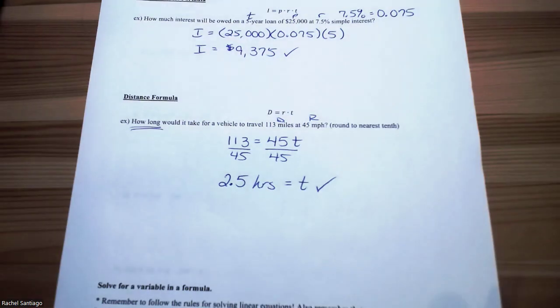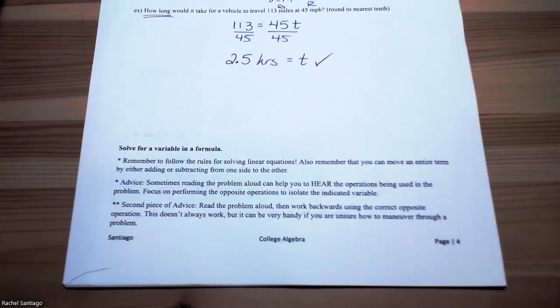But with practice, I think you'll see it's not really much different than solving a linear equation as is with one variable, or even if it's the same variable on both sides, right? We have to focus on isolating the indicated variable. Let's take a look. I did give you some advice on the same page, page 4. Take a look at that. That's literally what I just described, but we'll go ahead and check out the problems now. All right, let's turn the page.